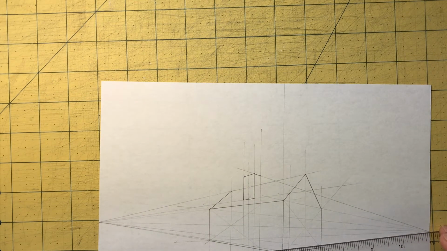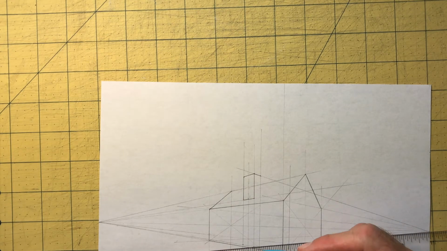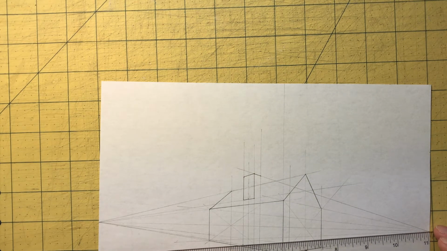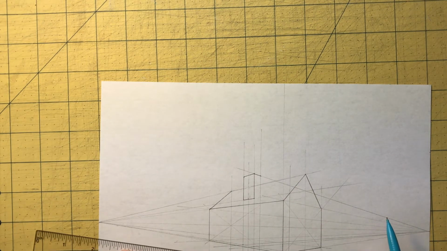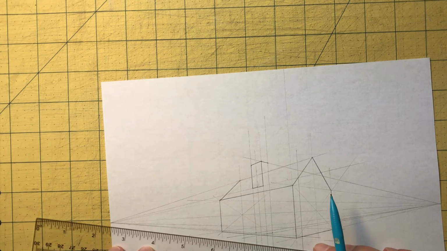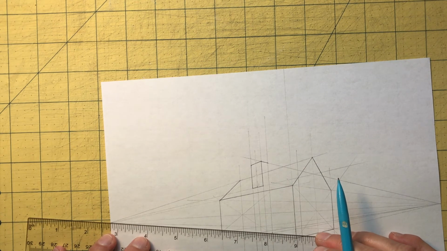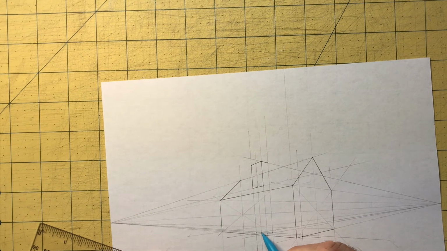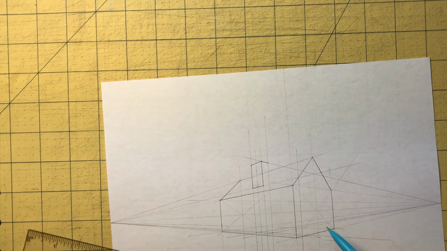And so now we're going to complete that little footprint by connecting these lines. You'll see why we need to do that in just a minute. So got this line, and then here's the other corner. And this is important. So we're going to come out here. This is the footprint, and this is providing us with some additional information that we need.